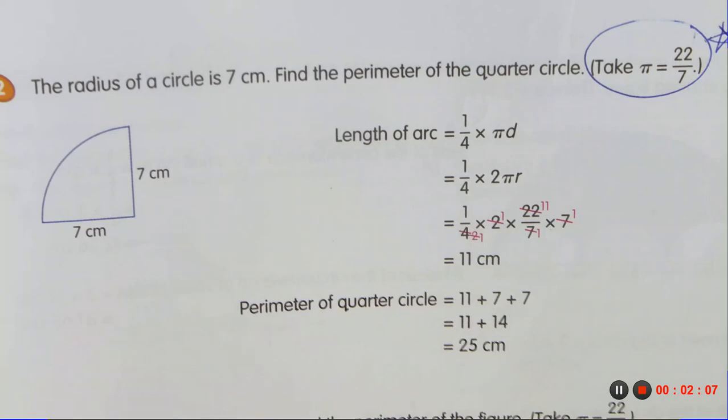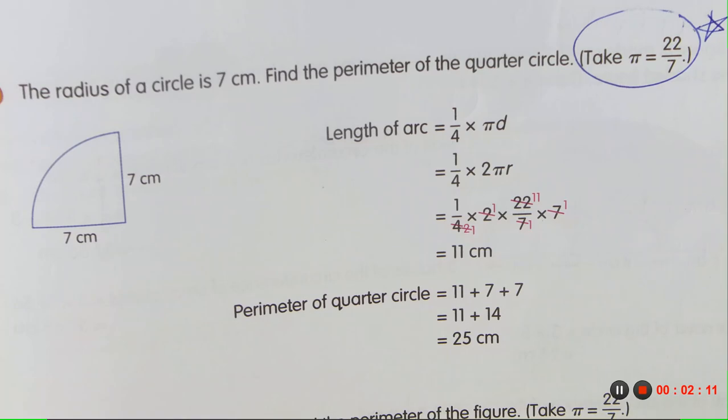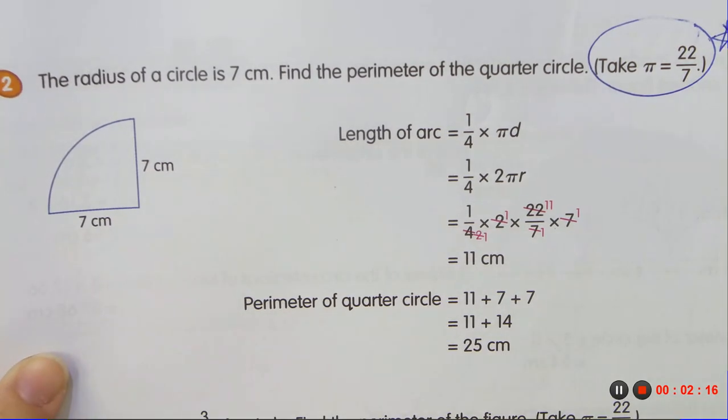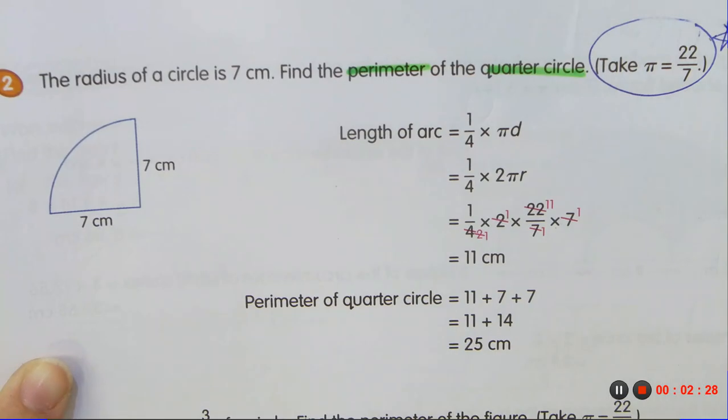Next, let's carry on to answer the question. Radius is 7, perimeter of the quarter circle. So we are looking at the perimeter of the quarter circle. What are the parts that make up the perimeter?